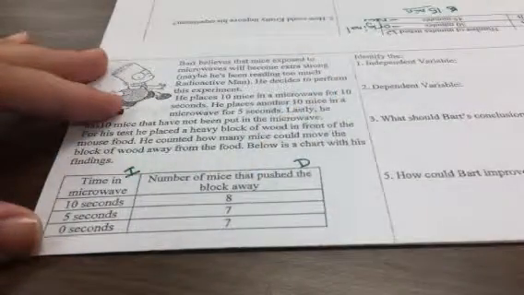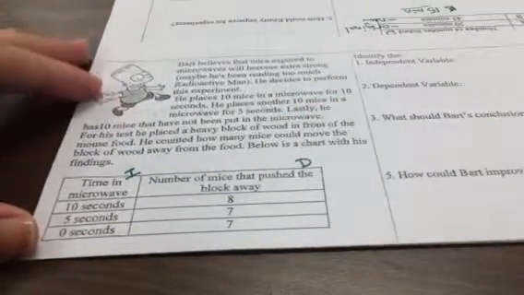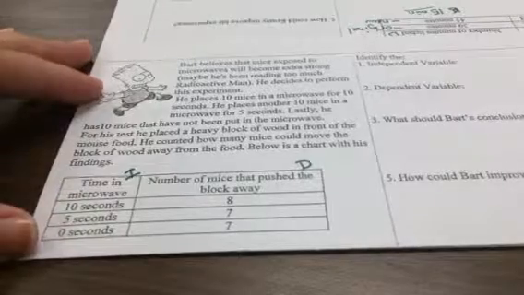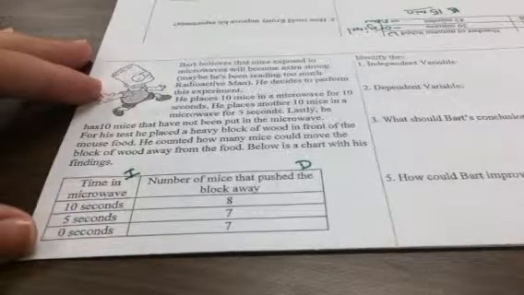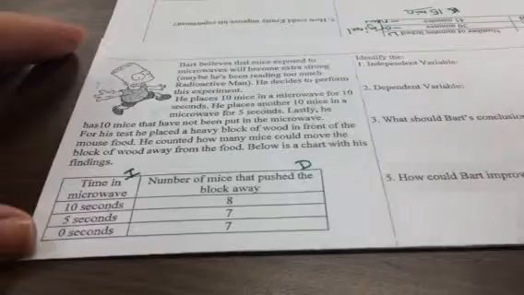So if I go in here and I label my chart, independent, dependent. Real quick, never ever put mice in the microwave. That's really gross, and that'll probably make a big giant mess. So we're just going to put that on the table. Don't ever put those in the microwave.